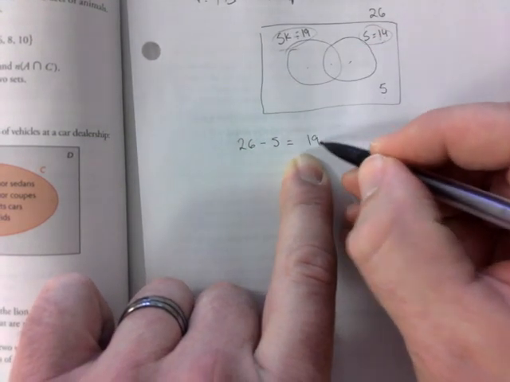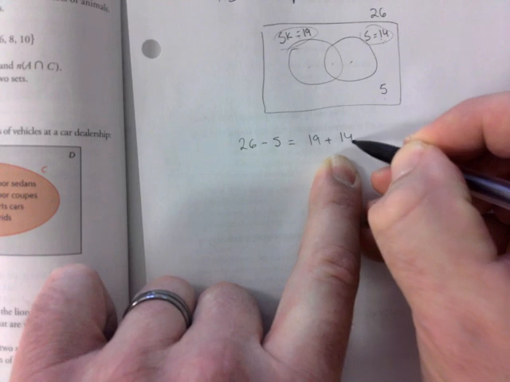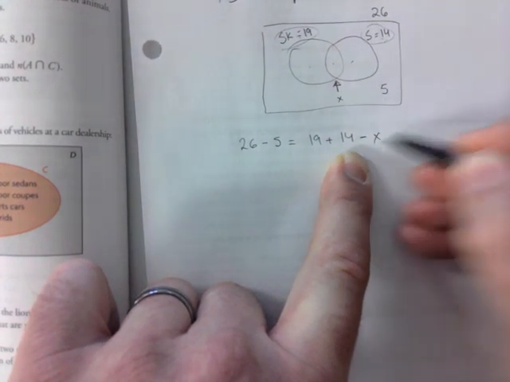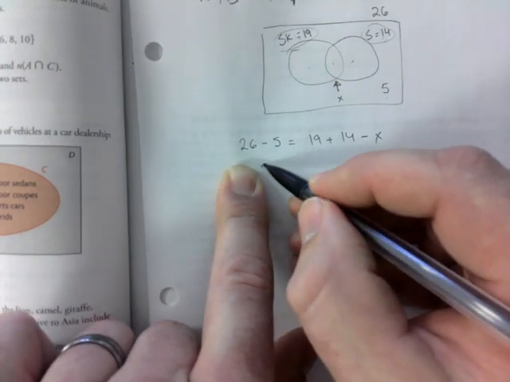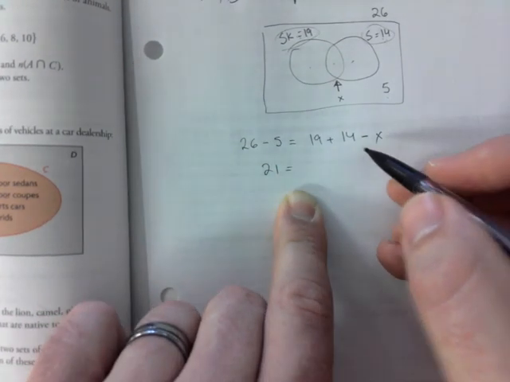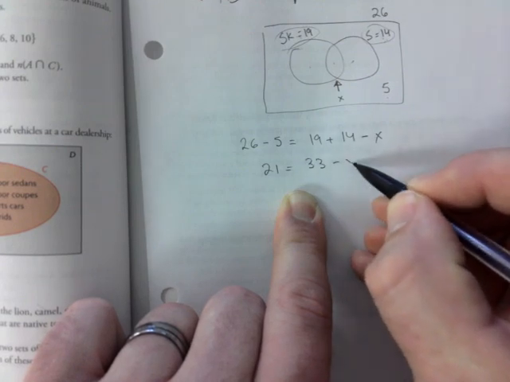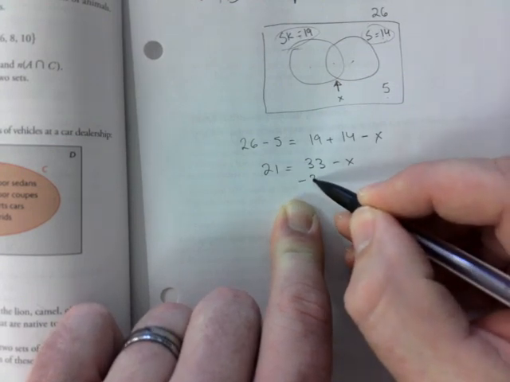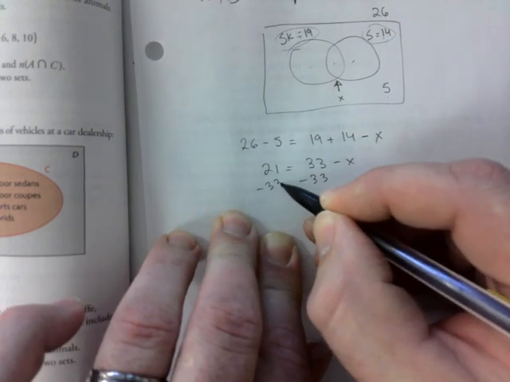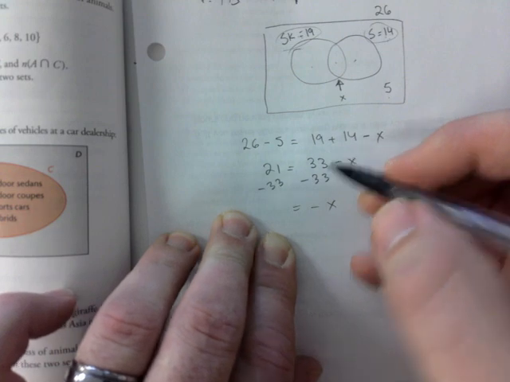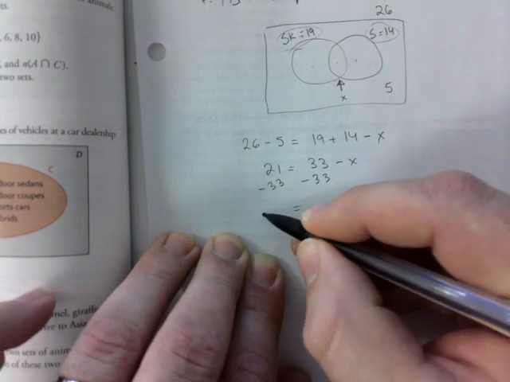Is going to be 19 plus 14 minus, we can call this section x here for now. Okay, we're just checking. So this is 21. And this is 33 minus x. You go minus 33 here, minus 33 there. And you've got negative 14.